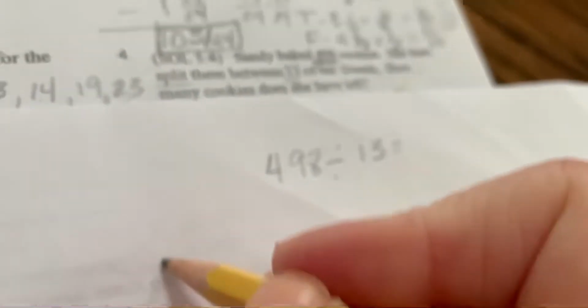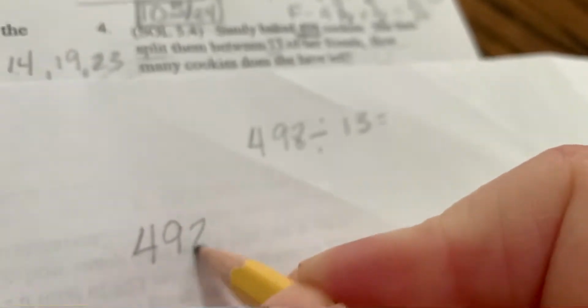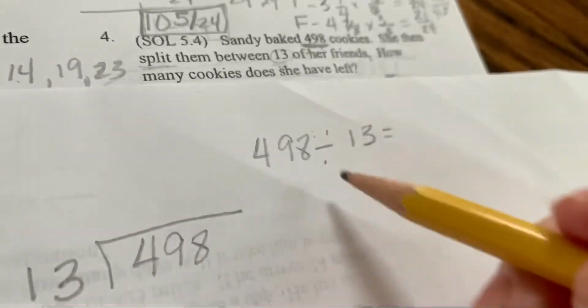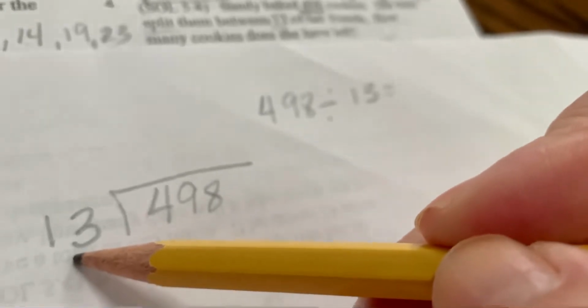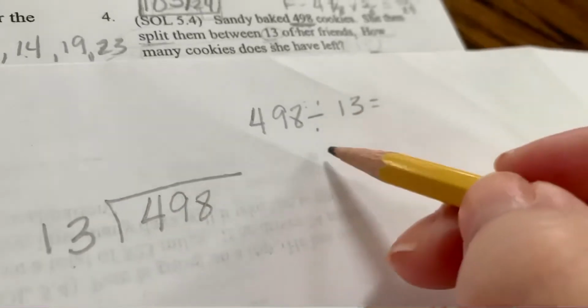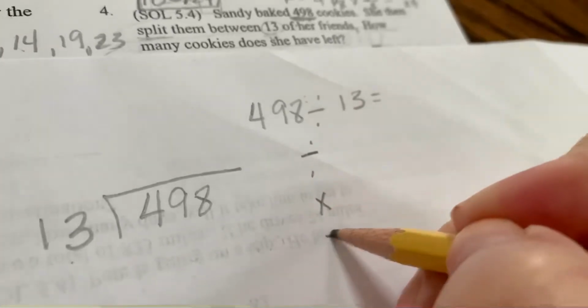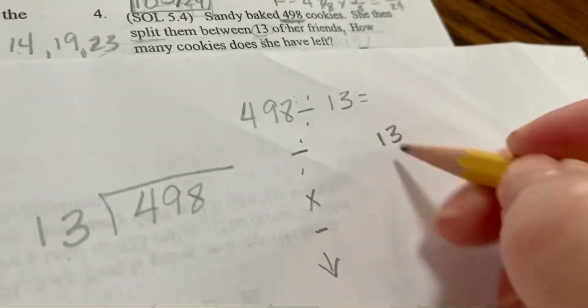So I'm going to set this up the old-fashioned long division way, which I think most of us are pretty confident when we're dividing by a single digit number. But it's the same process, so I'm going to put my divide, multiply, subtract, bring down, and then I'm going to write my multiples over here.